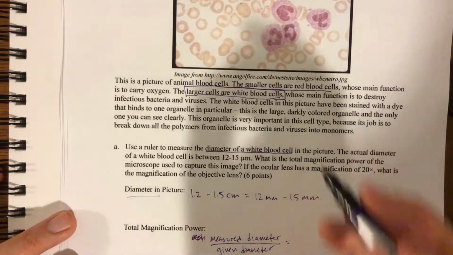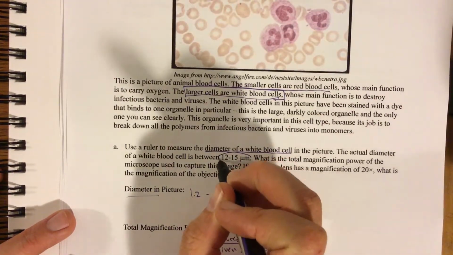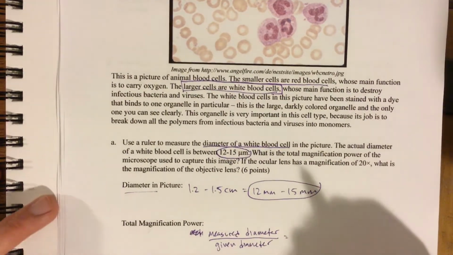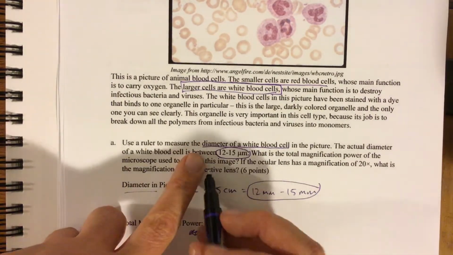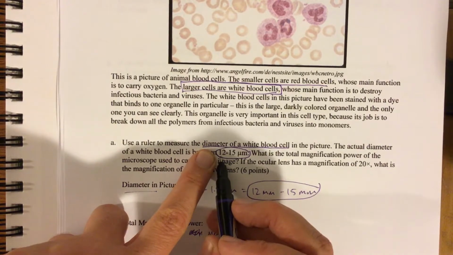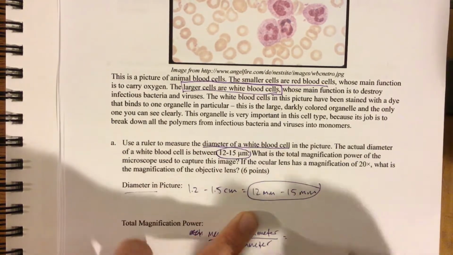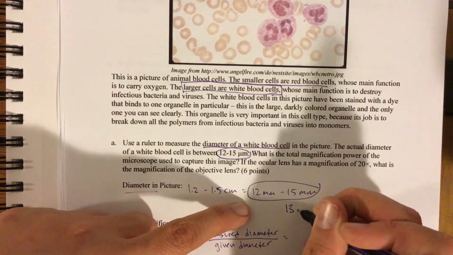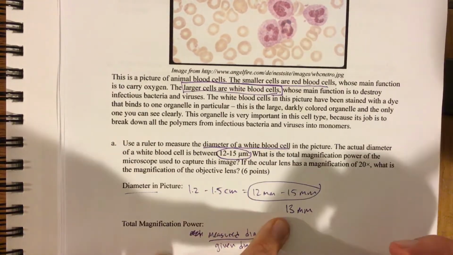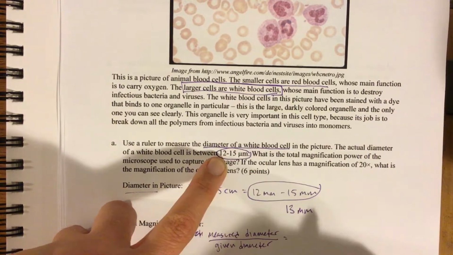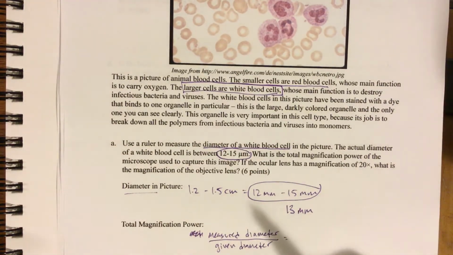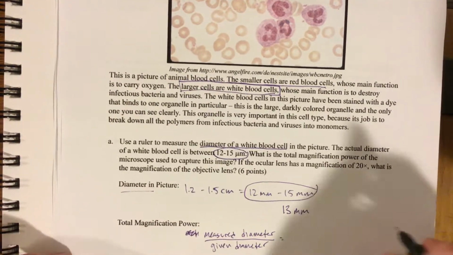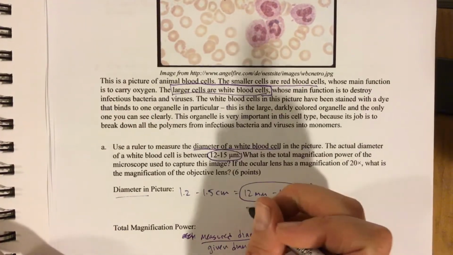And what we were trying to get you to do is say, okay, so if the measured, which you got, was somewhere between 12 and 15, well, look, we told you the blood cells in real life are between 12 and 15 micrometers. So the idea was, if you decided, I measured a cell that was 13 millimeters, or 1.3 centimeters, I'm going to pick 13 to be the micrometers. You didn't have to, but it did make the math pretty easy. So let's say I did that. I measured a cell that was 13 millimeters, or 1.3 centimeters.